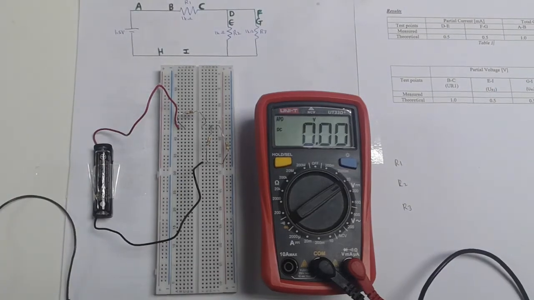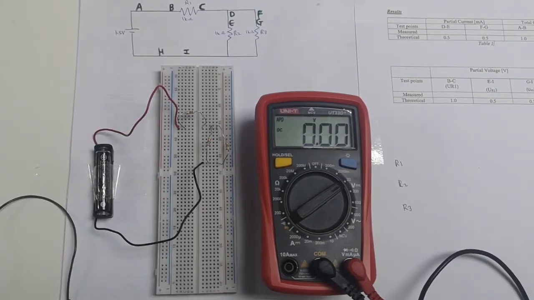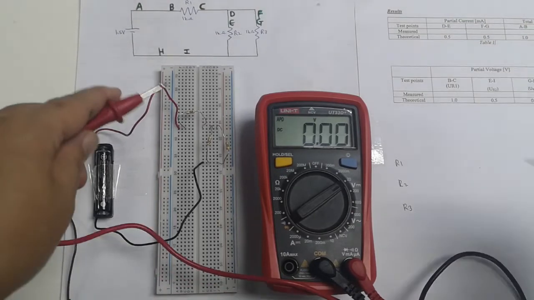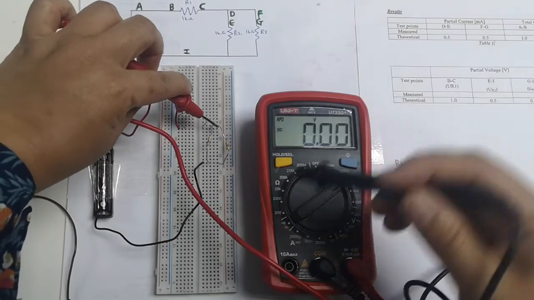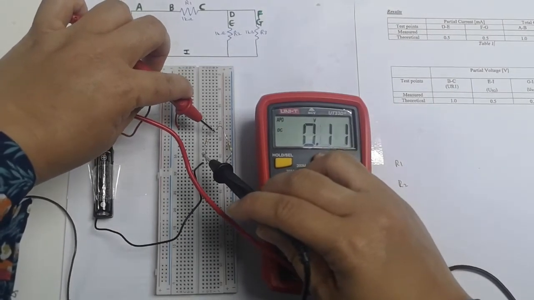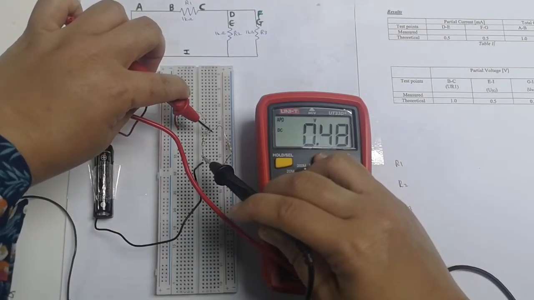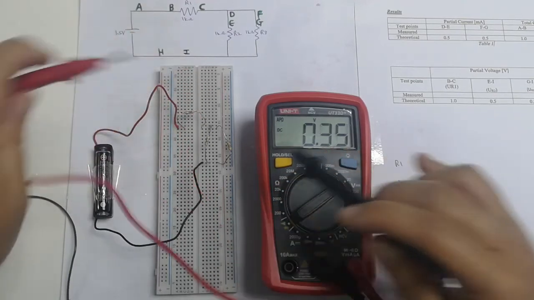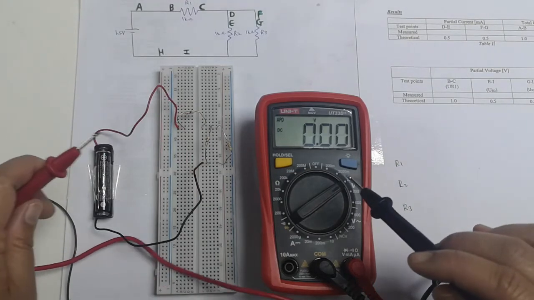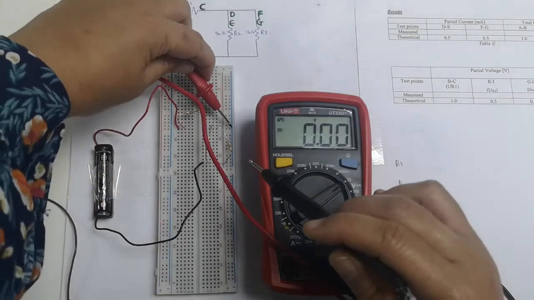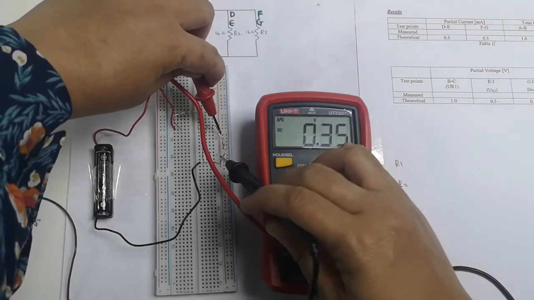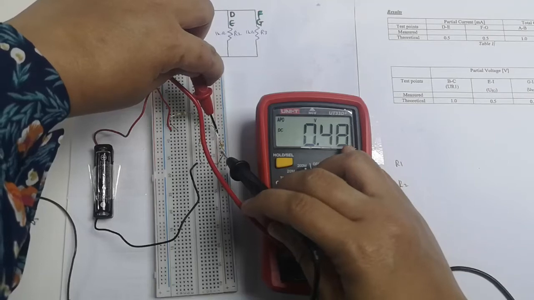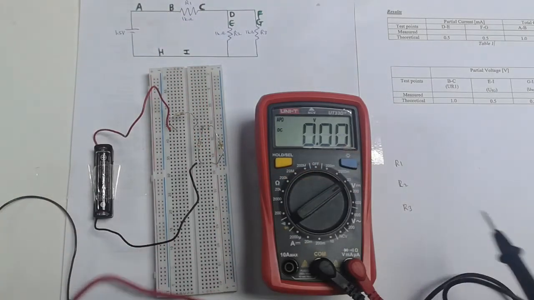Okay, so 0.97 volts for that. And then for the measurement for partial voltage for resistor number 2, so that's resistor number 2, positive, negative, negative. Okay, let's try. So what do we get? So we get 0.48. Okay, so for partial voltage for resistor number 3 at FG, you do that and that. So you get 0.48, okay?